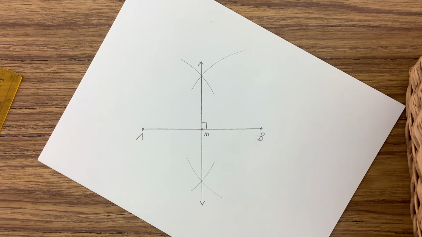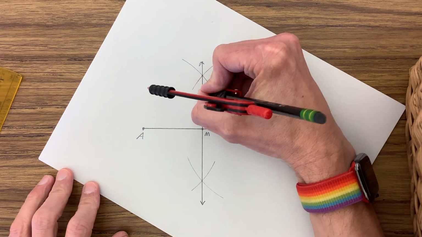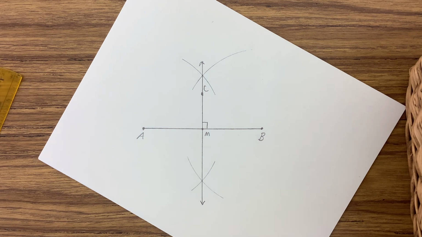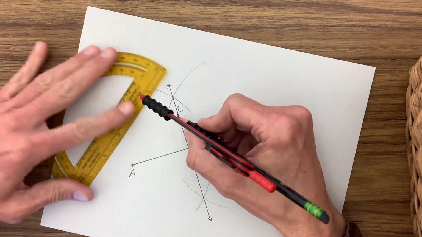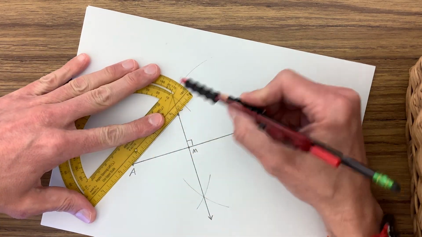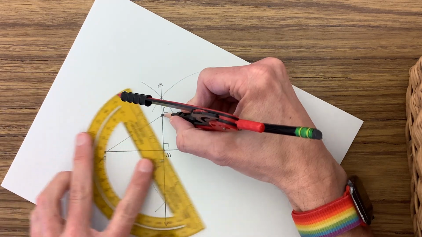All right, so now there's one other thing that you need to note. We just created a perpendicular bisector. Could somebody in the class tell me, if I were to plot a point here, I'm going to call it point C, what do I know about point C and how it relates to the endpoints of segment AB? Somebody tell me, how does point C relate to my endpoints? If you were to connect the dots right now, CA and CB, what has to be true?